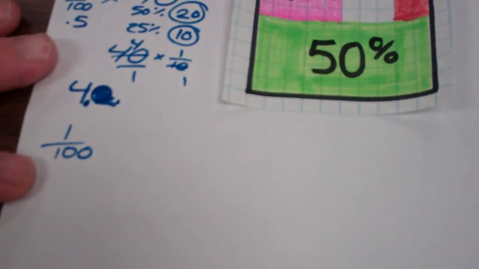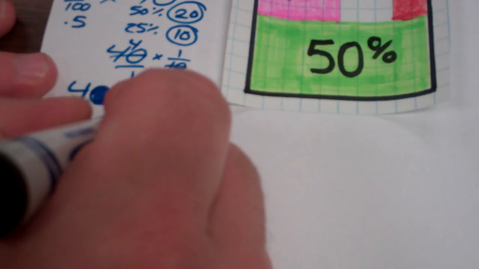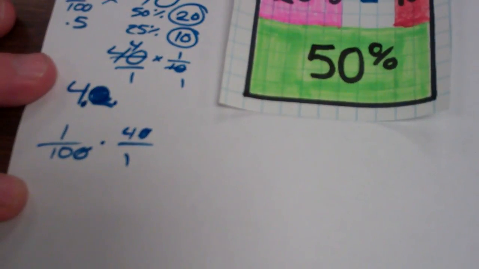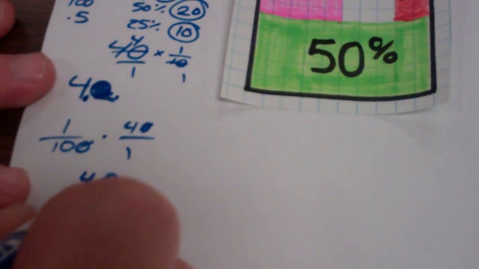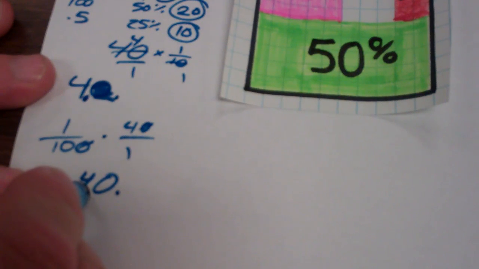Well, it's a very similar process for 1%. If I want to find 1%, once again, I could write it as 1/100, times that 40. You're also going to be able to do another simplification here diagonally, but we'll just show you that quickly. Here's your 40. 10% of 40 was moving the decimal once by dividing by 10.